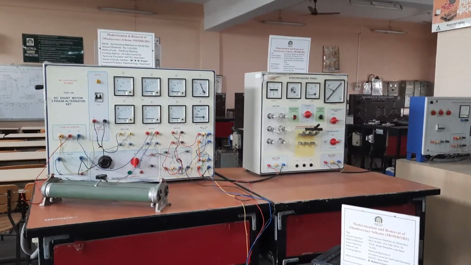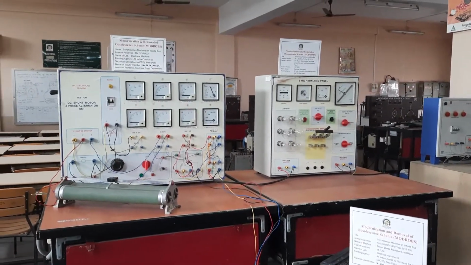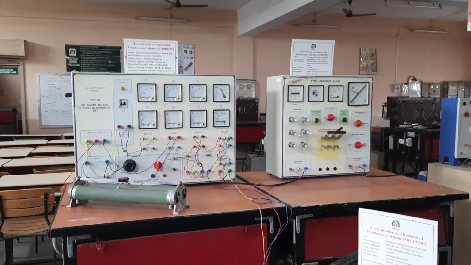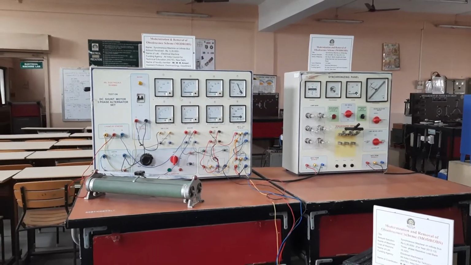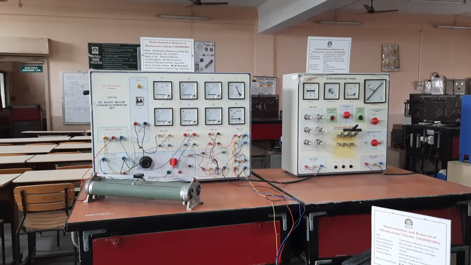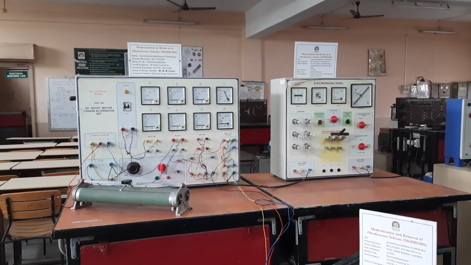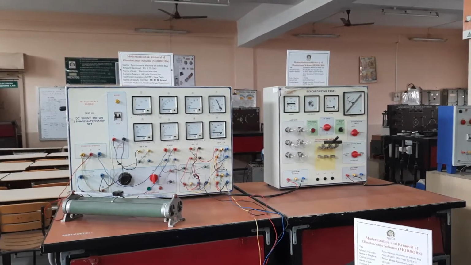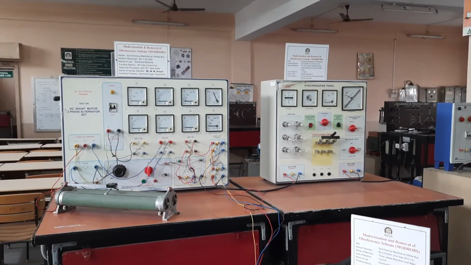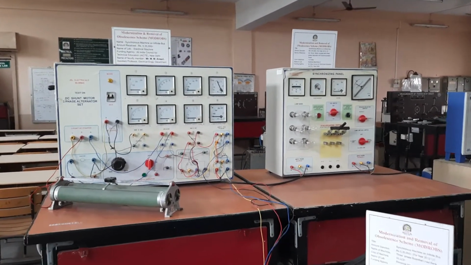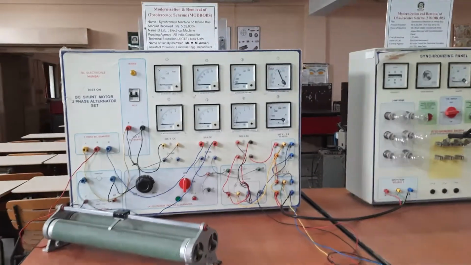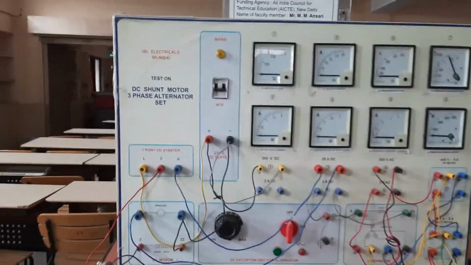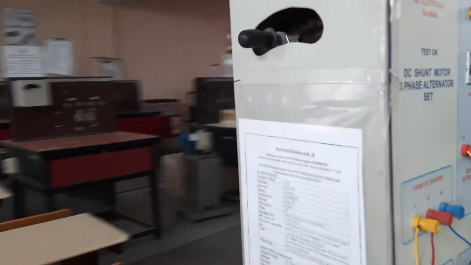The first practical is the synchronization of alternator, or parallel operation of the alternator, and the second practical is the synchronous machine on infinite bus, the effect of change in excitation and the effect of change in mechanical input to the synchronous machine or synchronous alternator. So this is the machine: a DC motor coupled with an alternator.